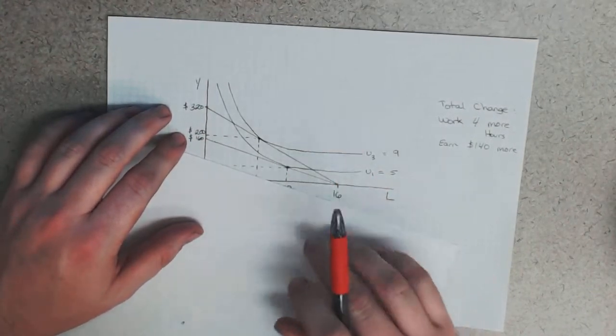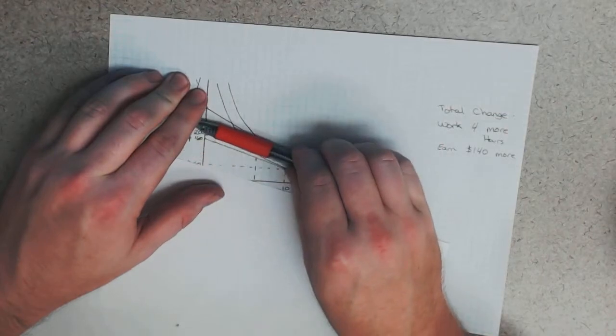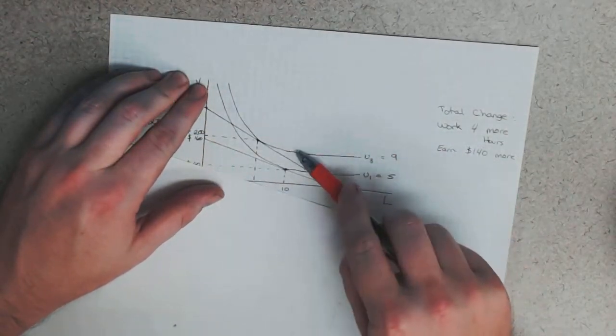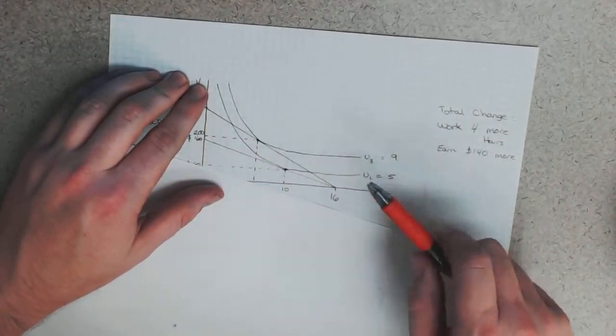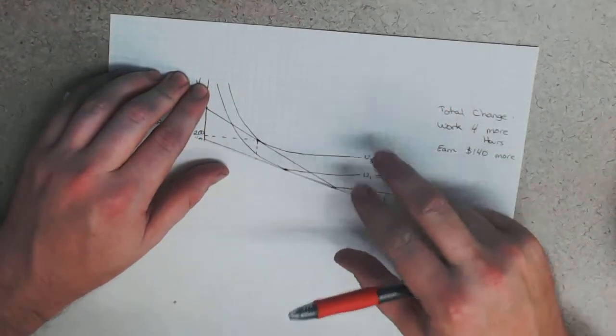So we're going to shift the old budget constraint straight up, so that it lies tangential to our new indifference curve. I'm going to do that with this paper because it'll make it easy to show you guys.